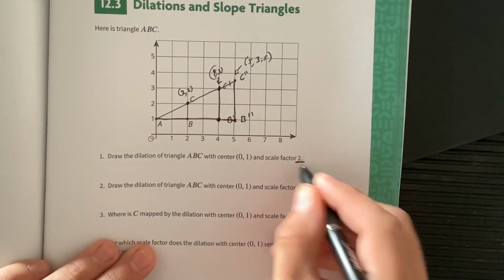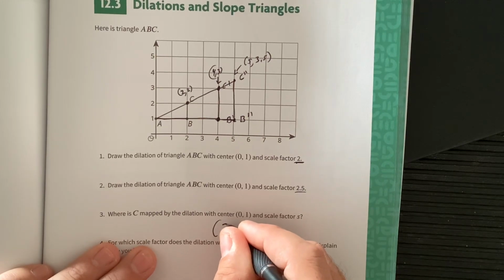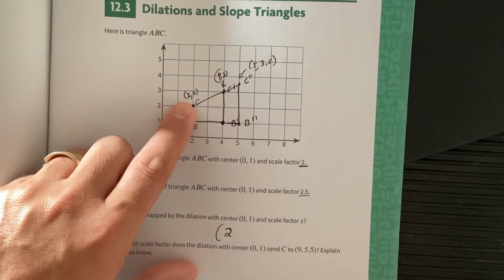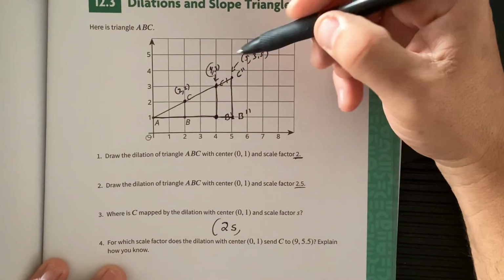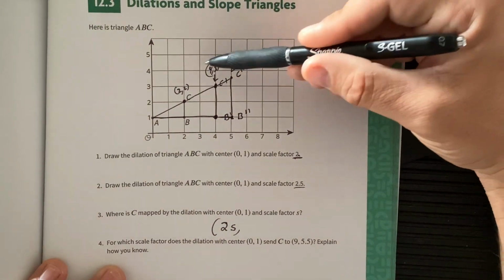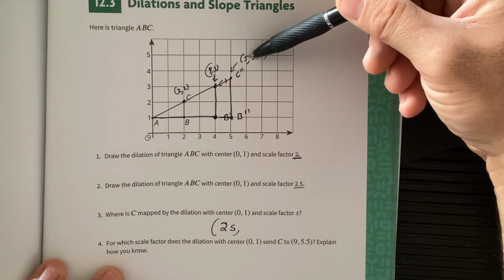So whatever the scale factor was is what's happening to the first coordinate. So I'm taking 2, which is my starting point of C, right? Started at 2, and I'm taking it times the scale factor. 2 times 2 because the scale factor was 2. 2 times 2.5 because the scale factor was 2.5. That tells me where the x coordinate is.